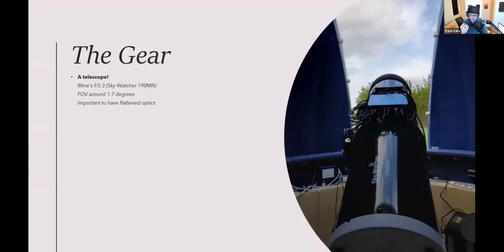So it is important to have flattened optics when you're doing astrophotography. You don't want to have stars that are chromatically aberrated or smeared out or distorted at the edge of the frame, right? But the Maksutov Newtonian design has that built in. A more common choice would be a refractor with a corrector at the end of the chain. Then that works too. But whatever you do, just make sure you have some sort of field flattening in place.